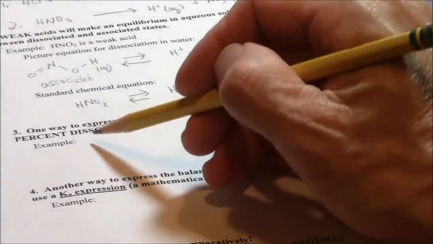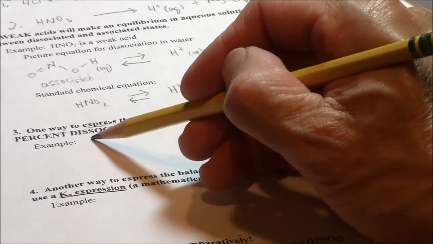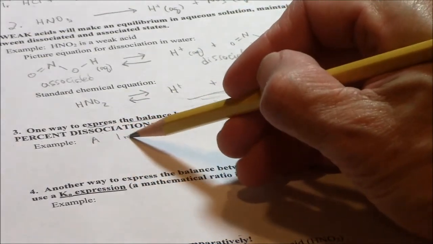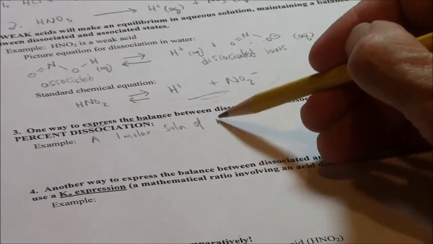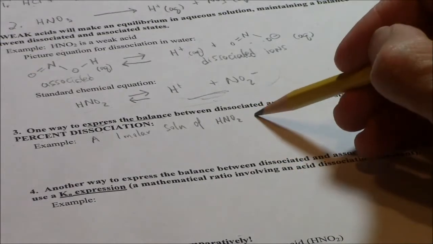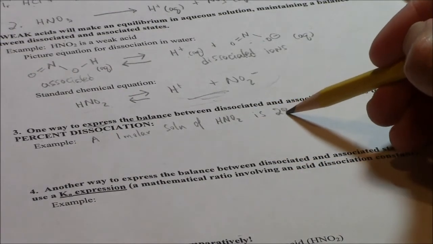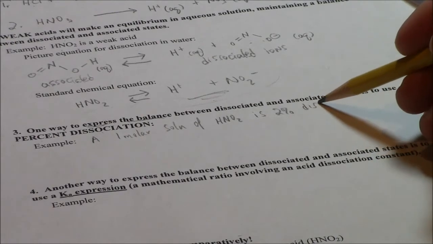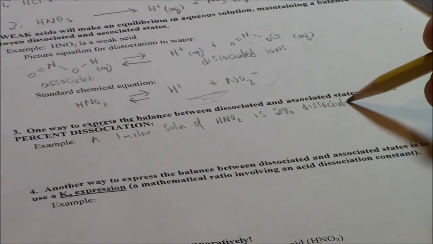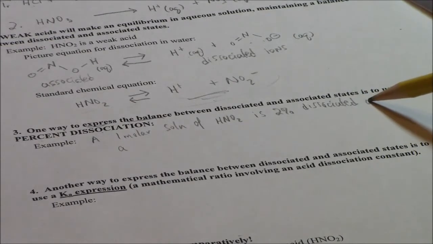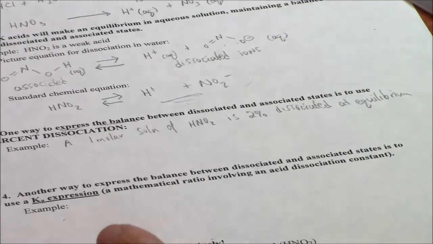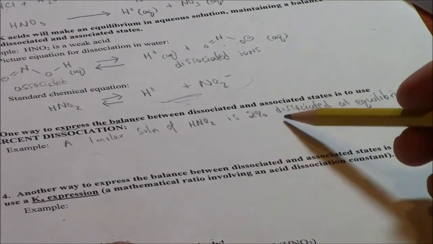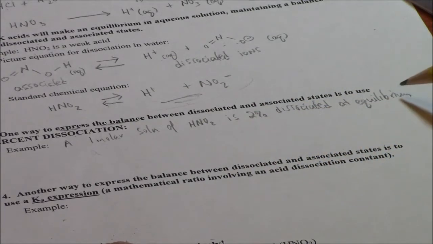Here's my example. If we had a 1 molar solution of nitrous acid, HNO2, it would be 2% dissociated at equilibrium. A 1 molar solution of HNO2 is 2% dissociated at equilibrium, period.